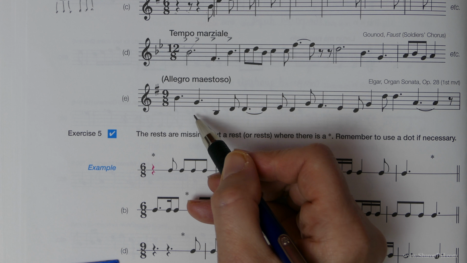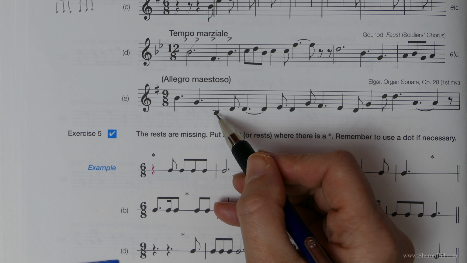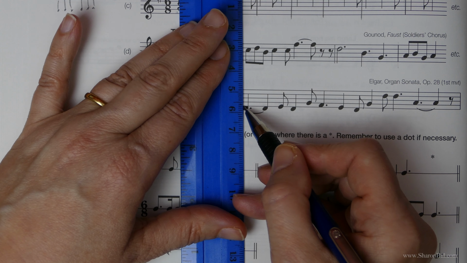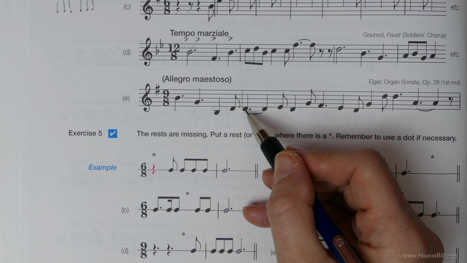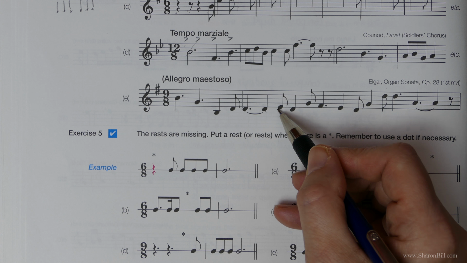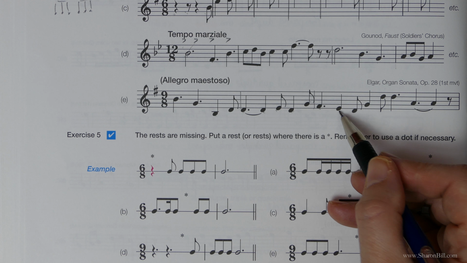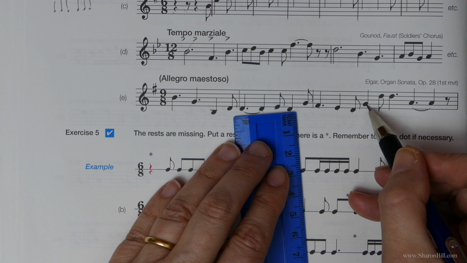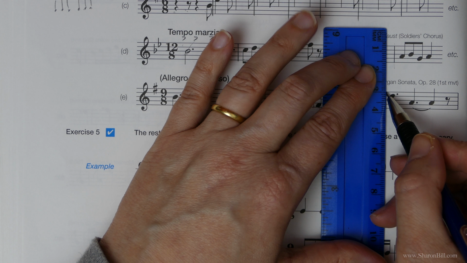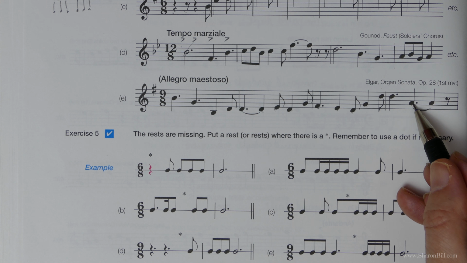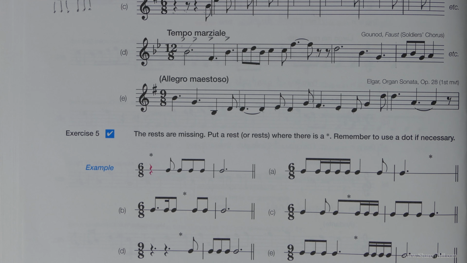We're counting to 9 now. 1, 2, 3, 4, 5, 6, 7, 8, 9. There we go.